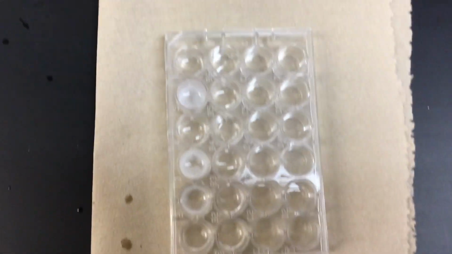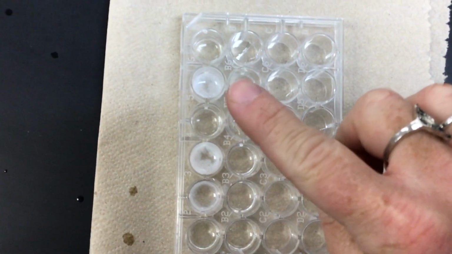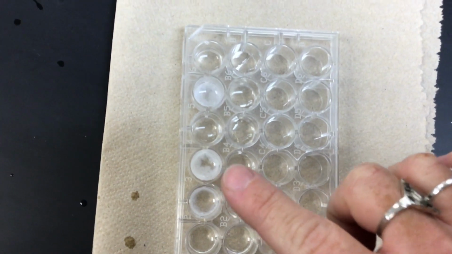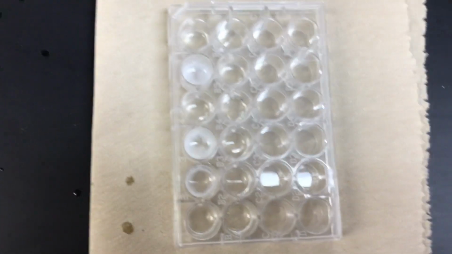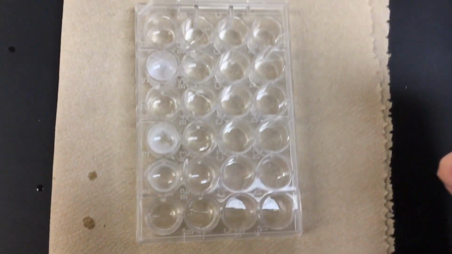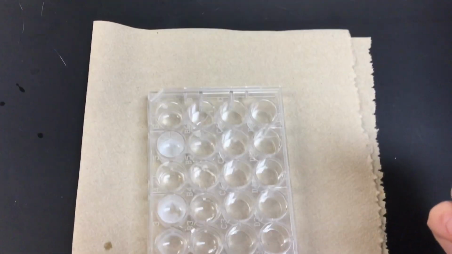Okay. And then you can see right away that there's some changes in the second, the fourth, and then the fifth. And then I'll test the silver nitrate in each of the ones in the second column.